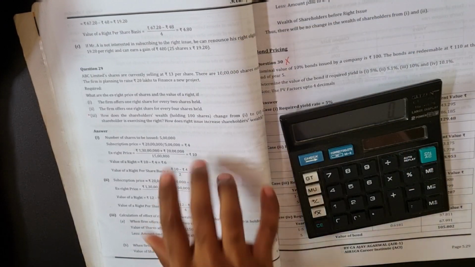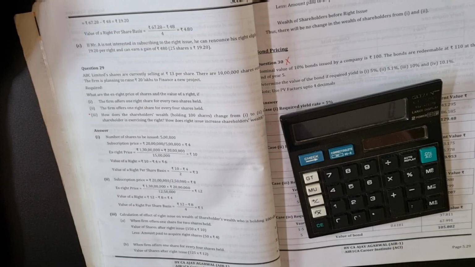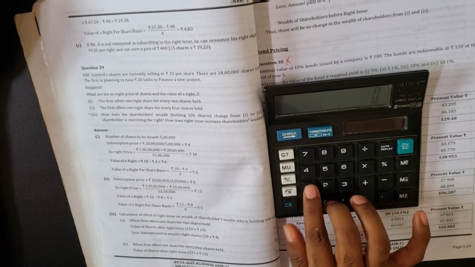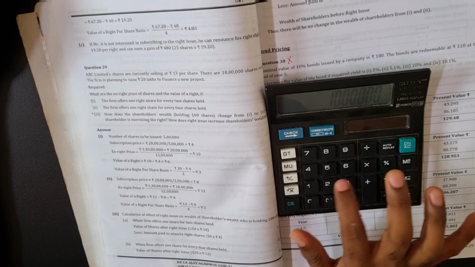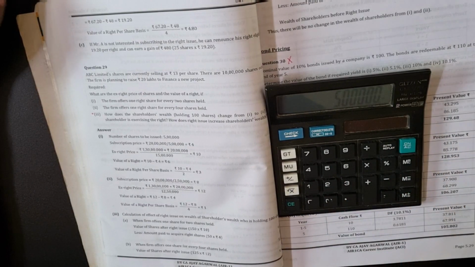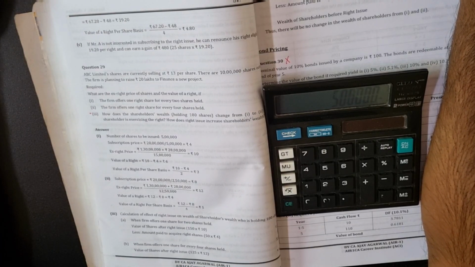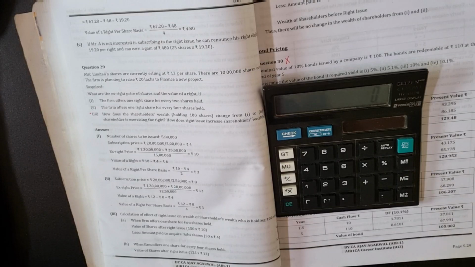If the firm offers 1 share for every 2 shares held. Divide by 2, so 5 lakh shares we want. 5 lakh right issue will be given. If 5 lakh right issue is given, they are asking what is the right price.